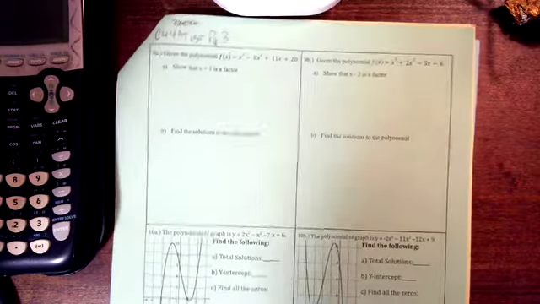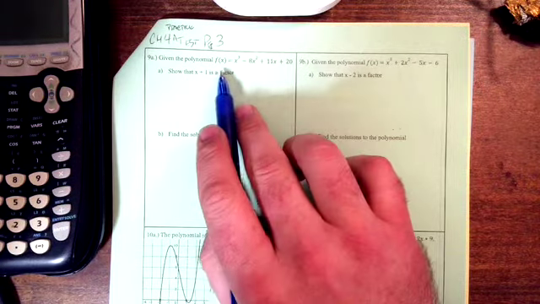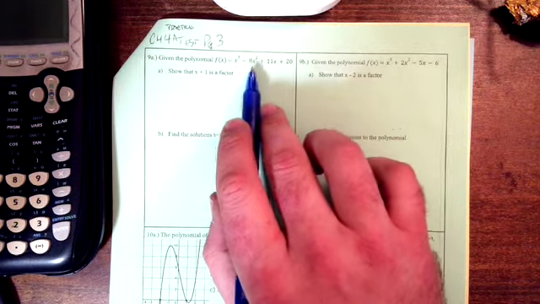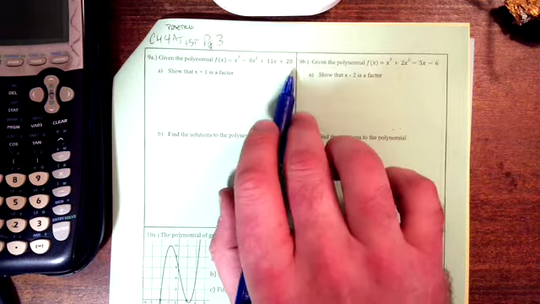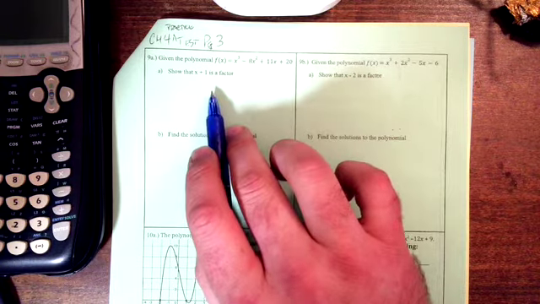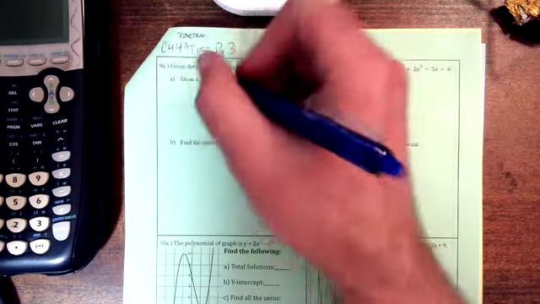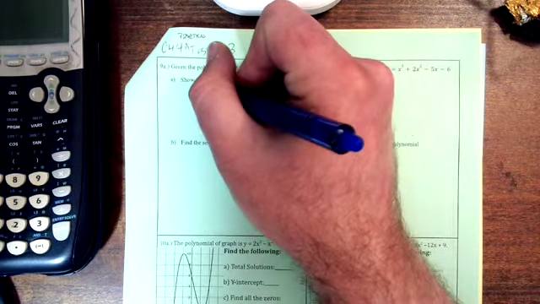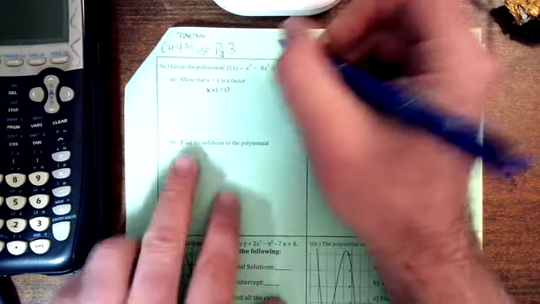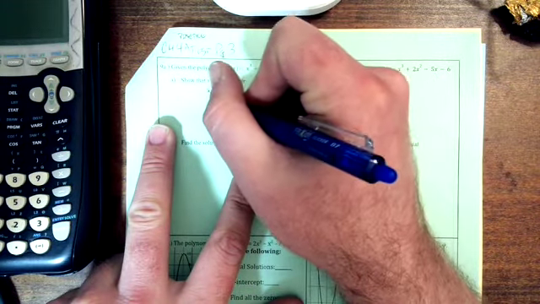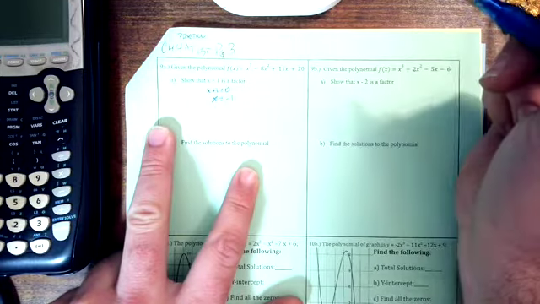Here we go. Given the polynomial f of x equals x to the third power minus 8x squared plus 11x plus 20, show that x plus 1 is a factor. So we have a few different ways of doing that. One of them is we know that if x plus 1 equals 0, then we subtract 1 from both sides, and x equals negative 1.